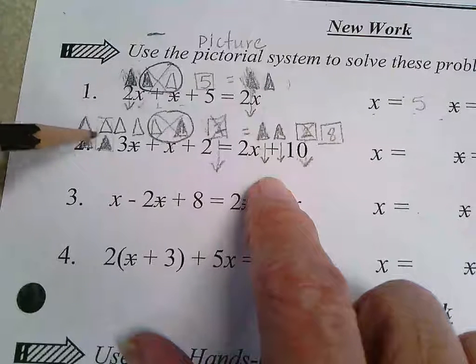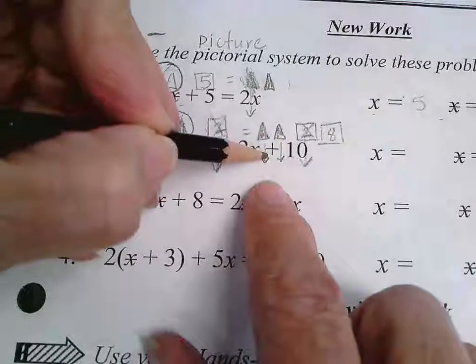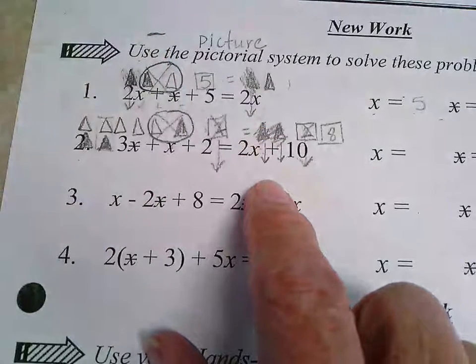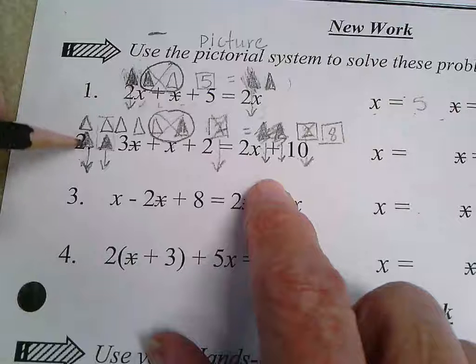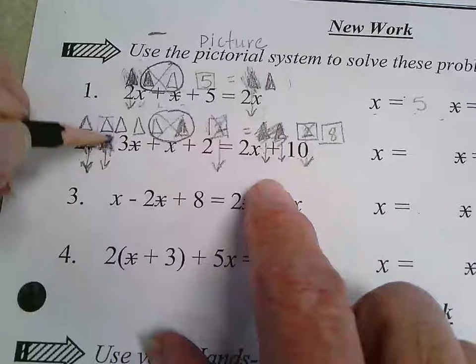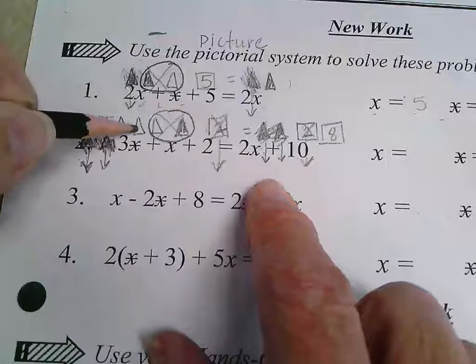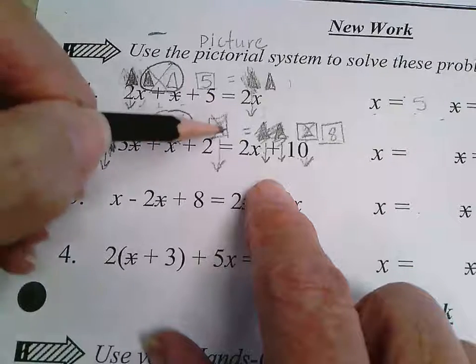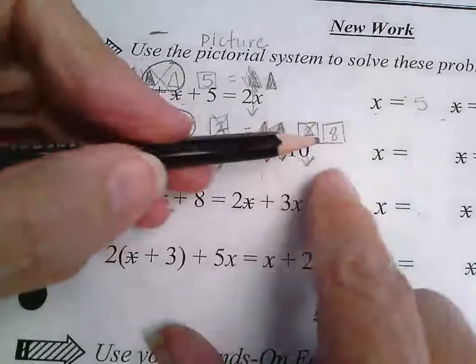So now I have 2 blue pawns on the left, and so I can pull these down, which means they go away, and I can pull these 2 down, which means they're going to go away. That one's going to go away, and that one's going to go away. So now I'm left with 1, 2, 3, 4 white pawns. This was a 0 pair, it doesn't matter, is equal to those I pulled down, 8.